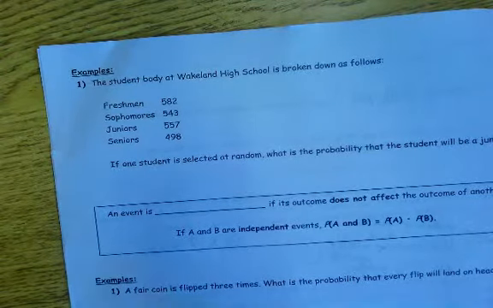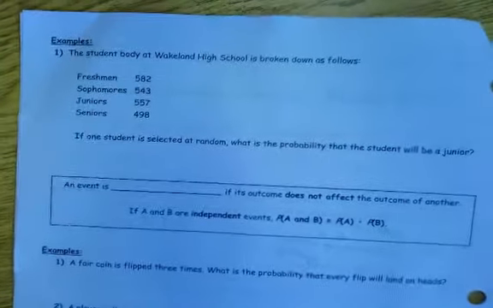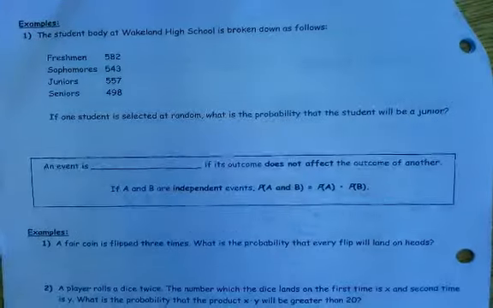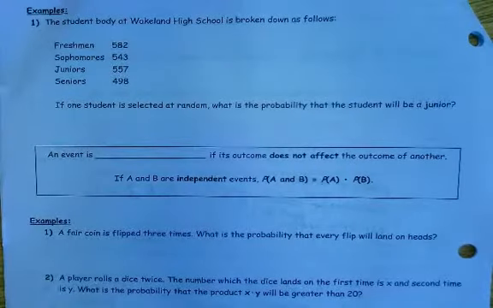As you can see, we got these notes from Wakeland, because the student body at Wakeland High School is broken down as follows. There's X amount of freshmen, sophomores, juniors, and seniors. If one student is selected at random, what would be the probability that the student will be a junior?